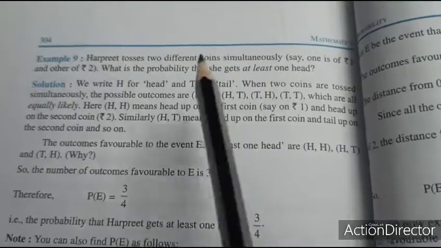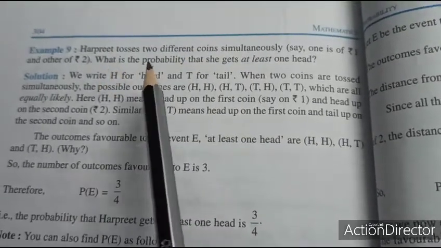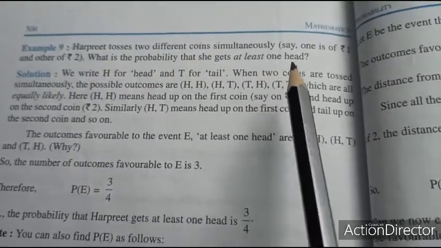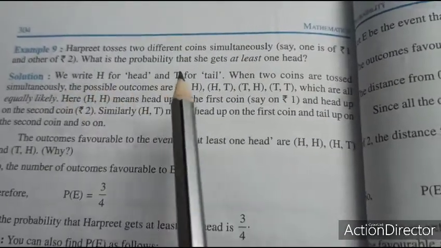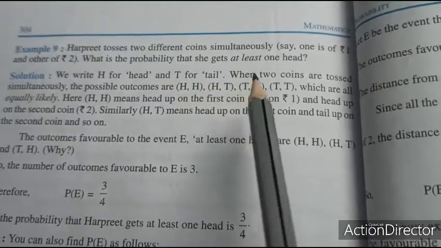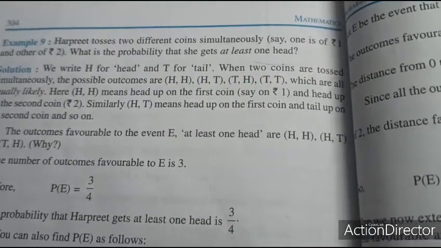Example 9. Arpit tosses two different coins simultaneously, say one of rupees 1 and another of rupees 2. What is the probability that she gets at least one head? At least one head.